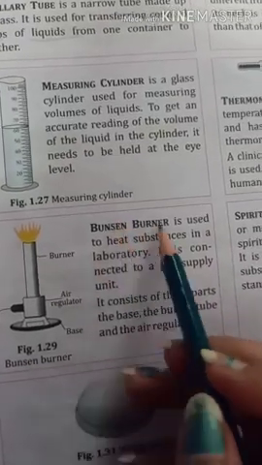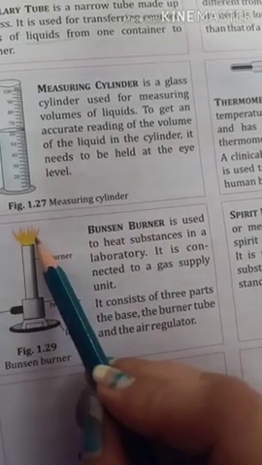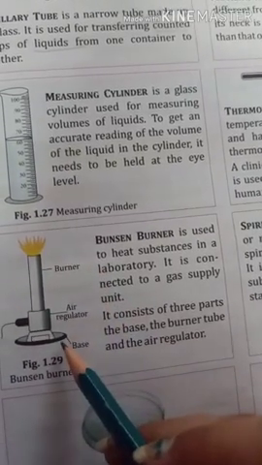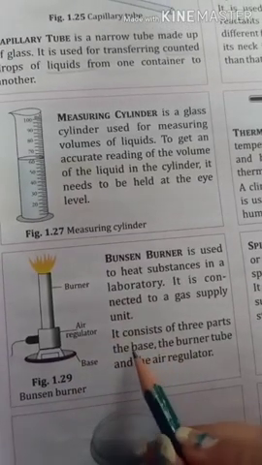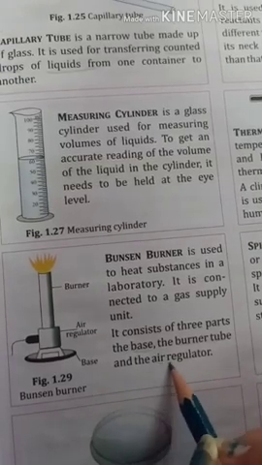Next is the Bunsen burner. A Bunsen burner is used to heat different substances in a chemistry laboratory, and it is connected to a gas supply. So it mainly consists of three parts: the base, the burner tube, and the air regulator.